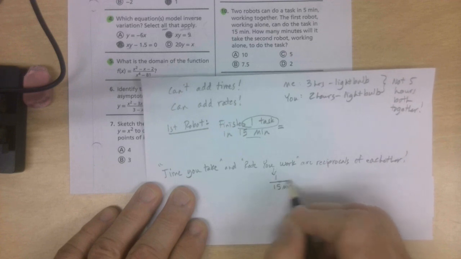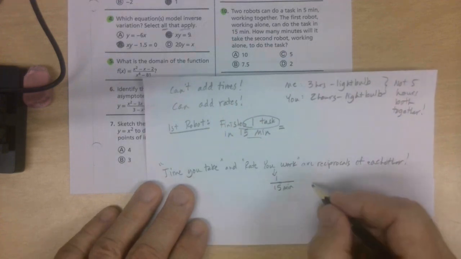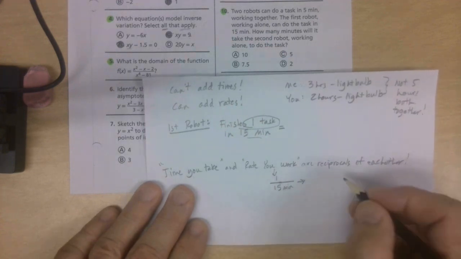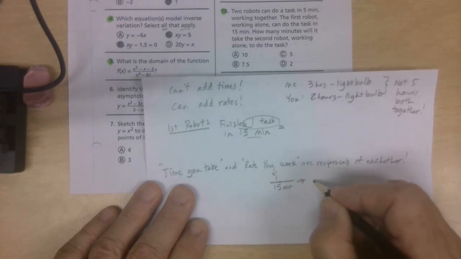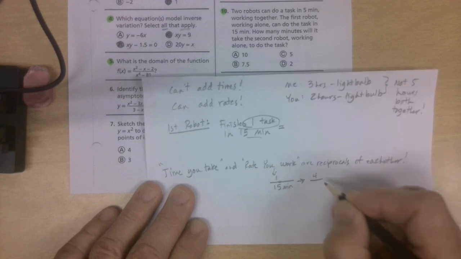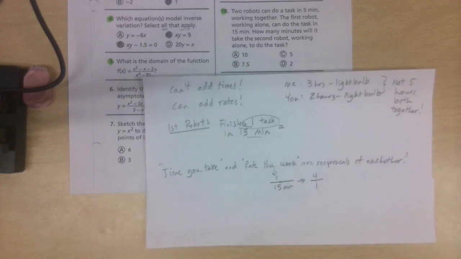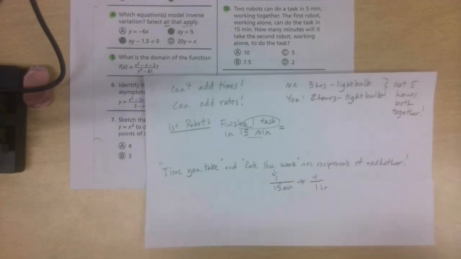Now what I'm going to do, because my brain likes it this way, is I like things in terms of hours. So I'm going to say if I can do one job in 15 minutes, that means I can do 4 of those jobs in 1 hour. See, now I've got a nice clean little denominator, and that is 1 hour. All right.